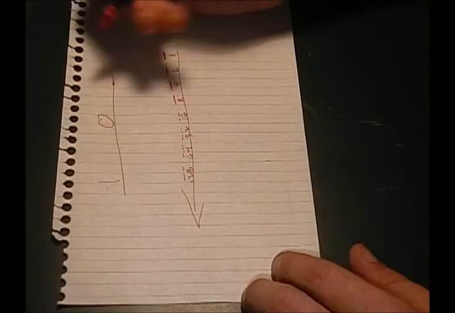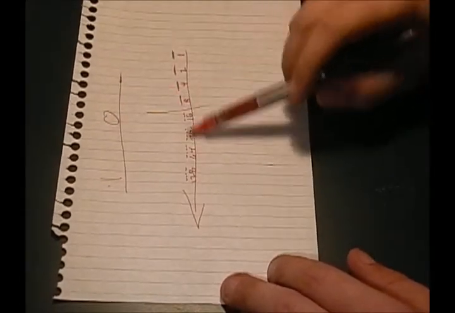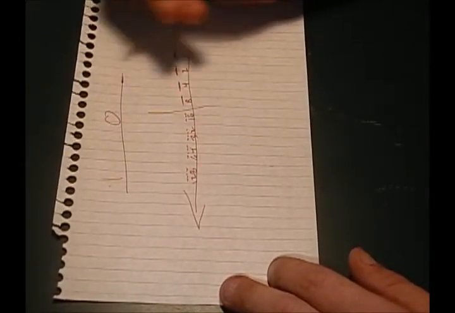Now, you might say, what if I want a value of 5 or 3? Well, it skips right past it. What do I do? It's easy. We're not going to worry about that because that's 8-bit. We're going to stay with 4-bit.